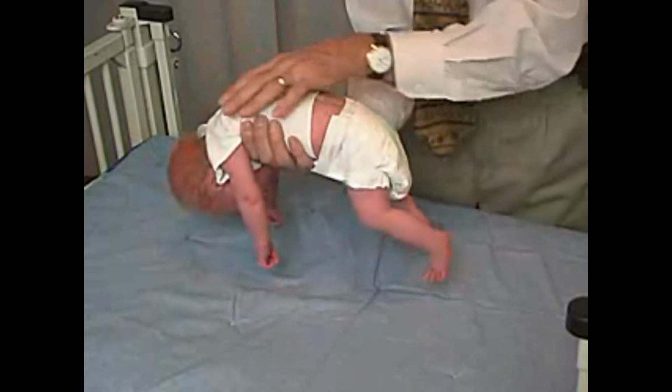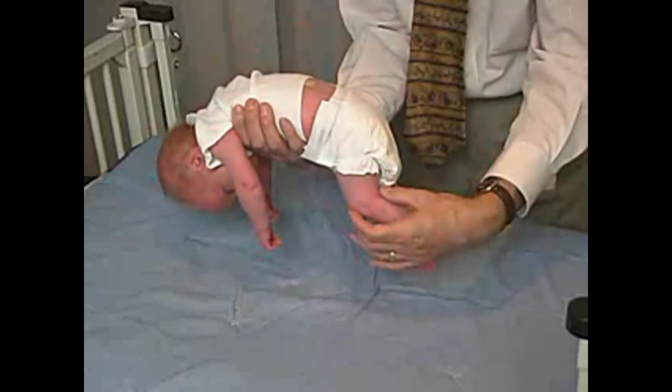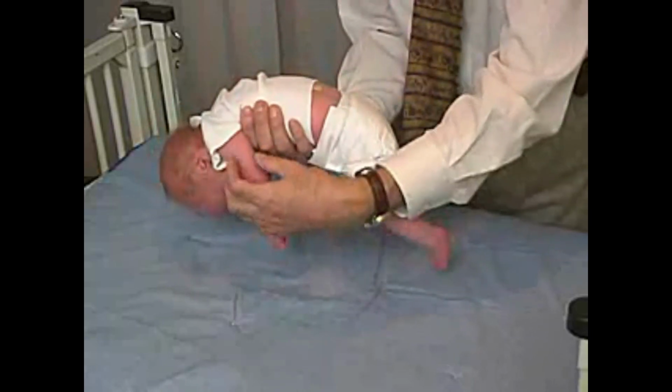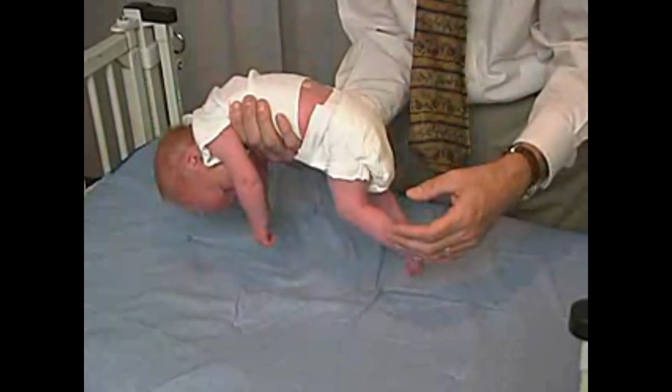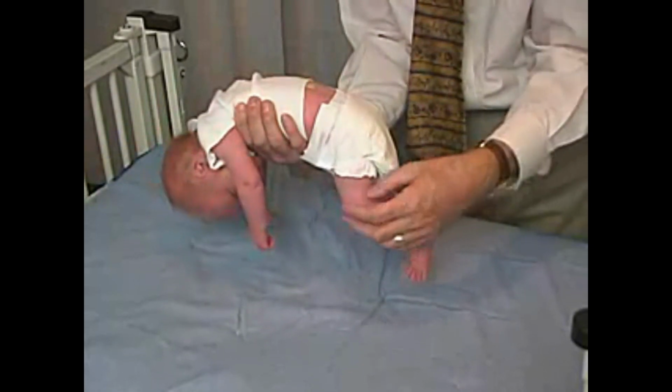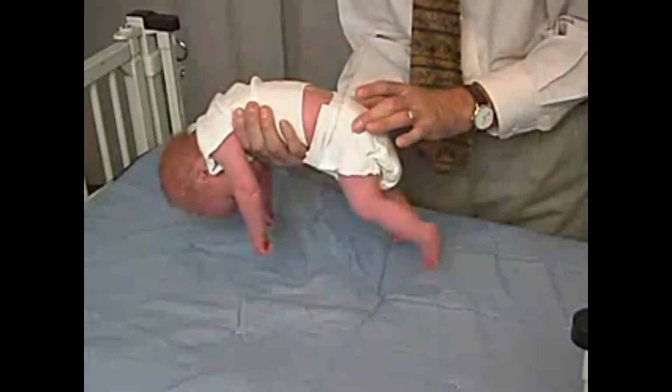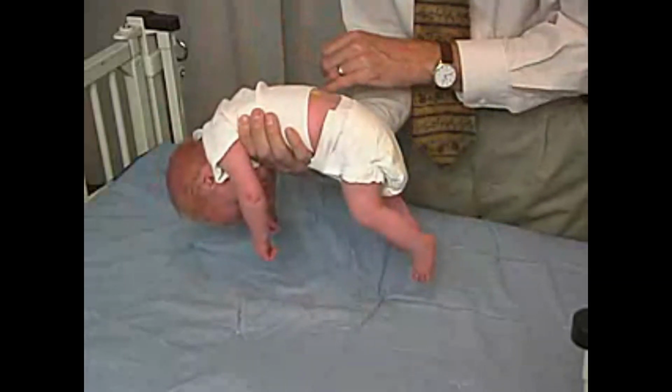But again, he's pretty well draped with the legs in somewhat flexion, the arms somewhat in flexion, but just more extended. Usually, a typical baby will be more in flexion at the extremities and have a little bit more extension at the hip and at the head.